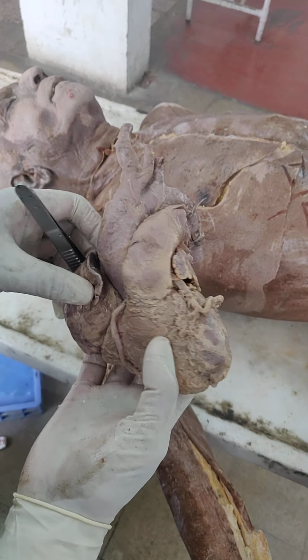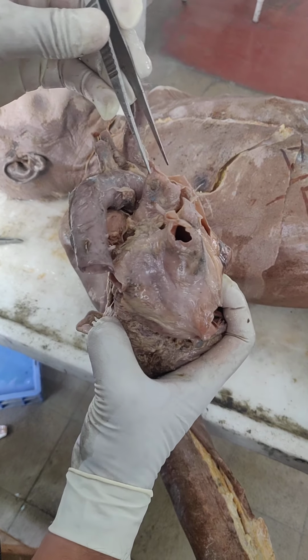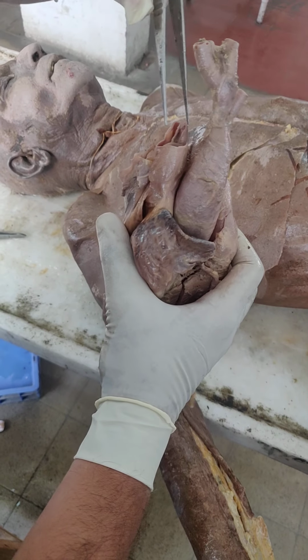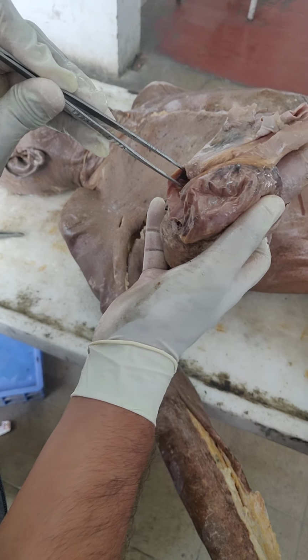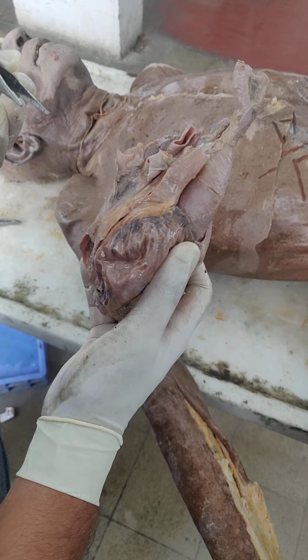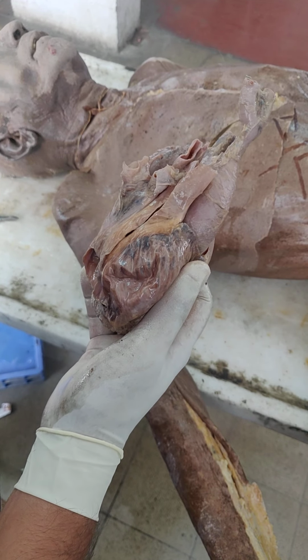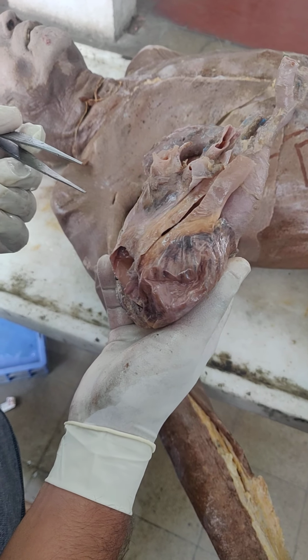While the vein carries the deoxygenated blood, here I will show you, this is the vein. Here you can see this is the superior vena cava, and this is the inferior vena cava, which is open. So veins carry the deoxygenated blood towards the heart, with the exception of the pulmonary and umbilical veins, which carry the oxygenated blood.